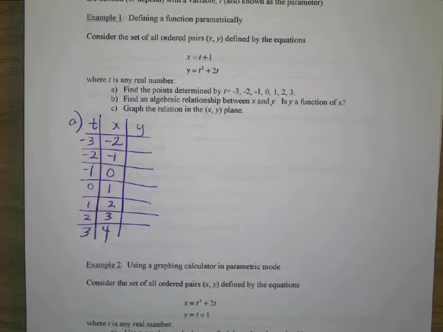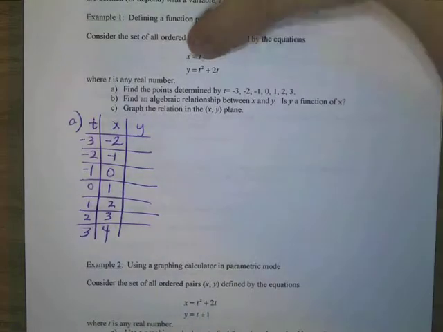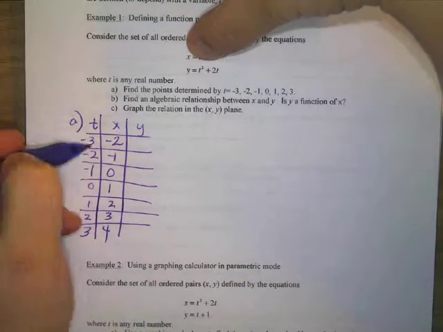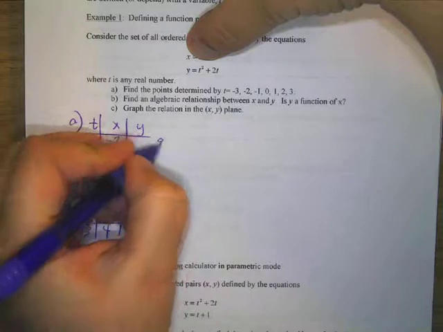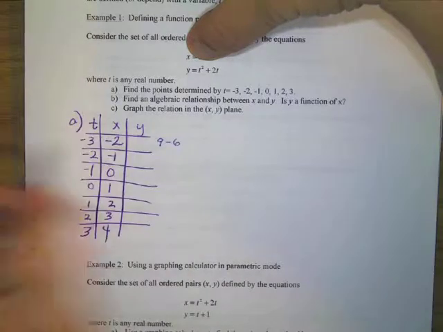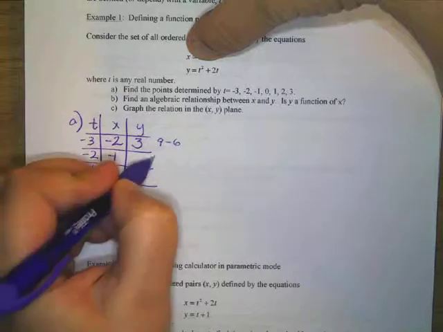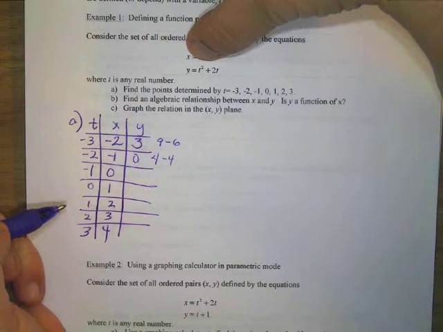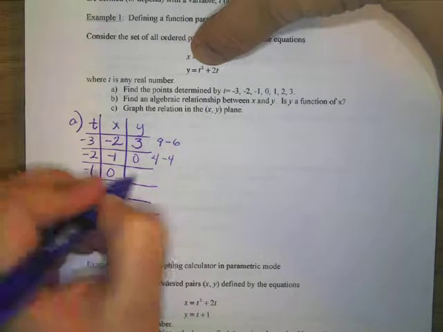Now we do the same thing in the y column, except now the equation is this. So -3 squared, and then 2 times the -3 is -6. So 9 minus 6 is 3. Put a -2 in there. 4 minus 4? 0. Put a -1 in there. I got -1.